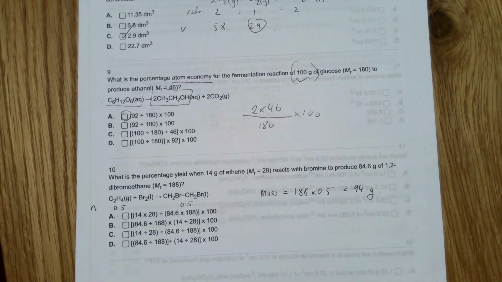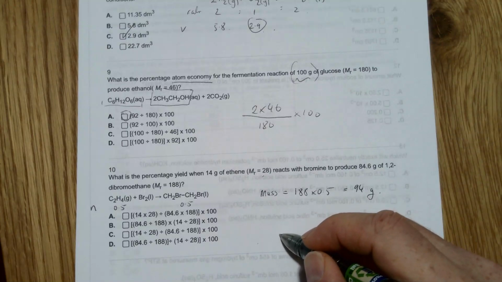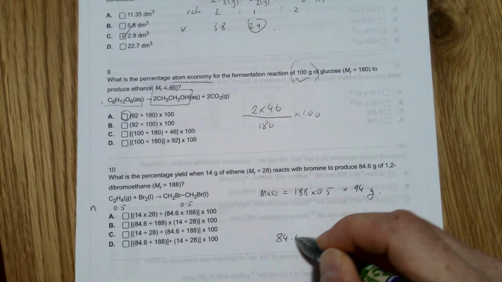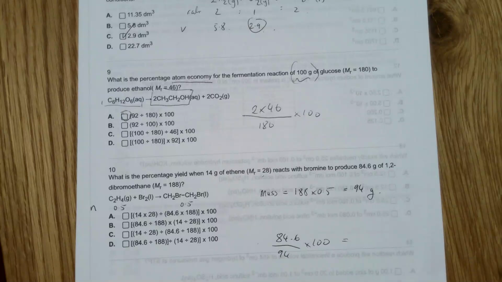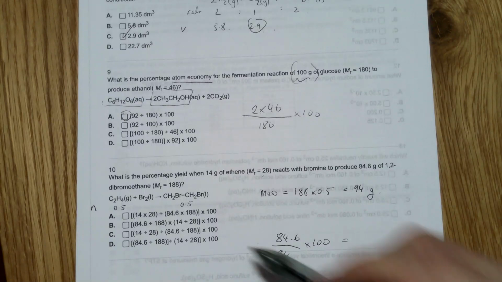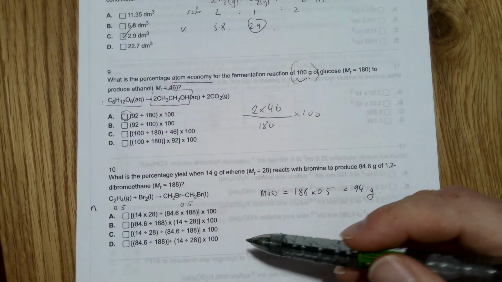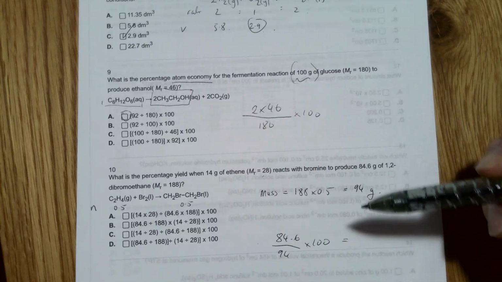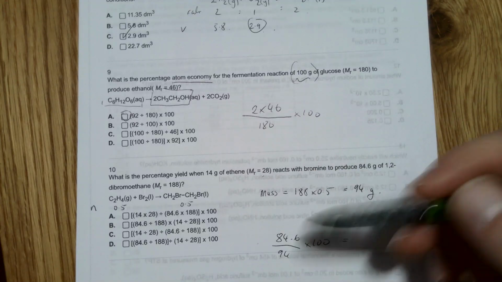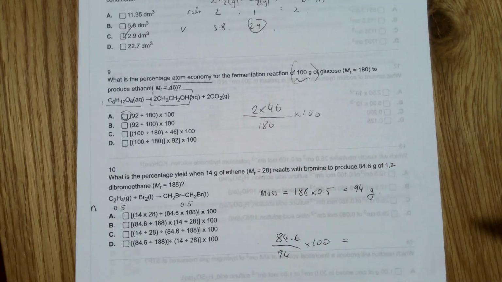You expect to get 94, and so the percentage yield is the mass produced, which is 84.6 divided by 94 times by 100 is equal to whatever. So you've got a couple of choices here, and these questions came from the fact that it used to be multiple choice without a calculator. From your course, you do not have the restriction of not having a calculator anymore, so it's unlikely they're going to give you these sorts of questions now.